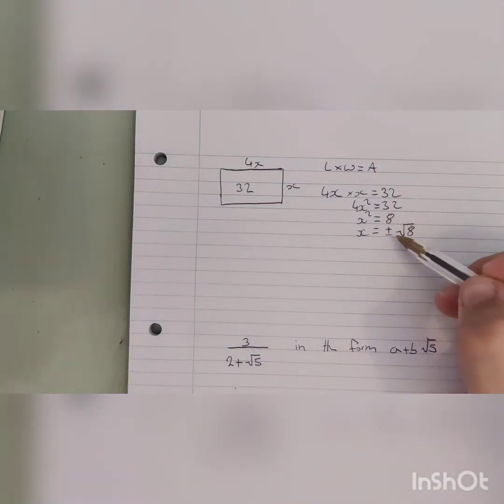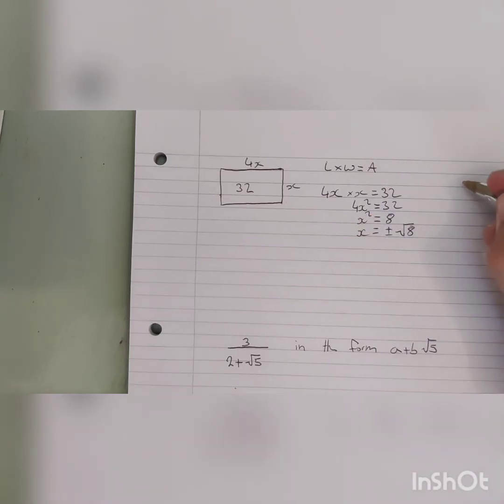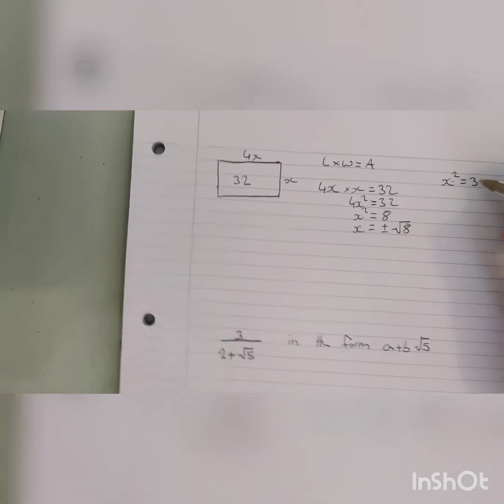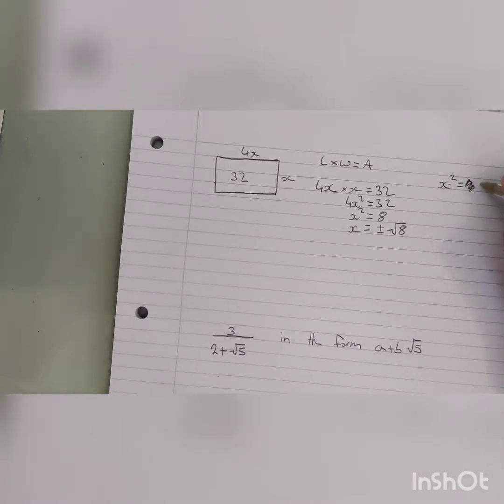And the reason it's plus or minus is if, for example, say it was x squared equals 9. The answer could be both 3 and minus 3, because 3 squared equals 9 and minus 3 squared equals 9.